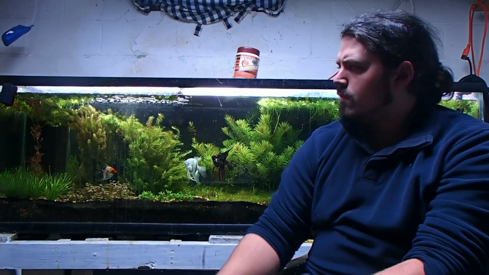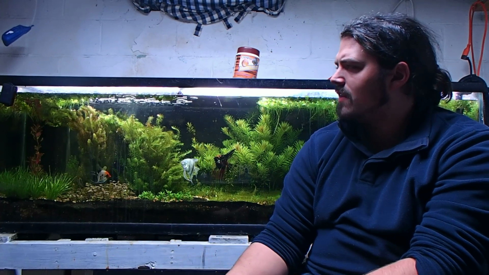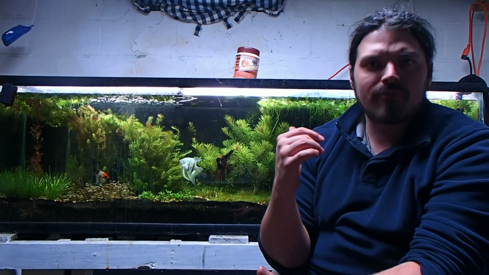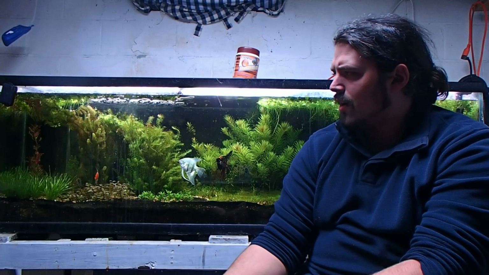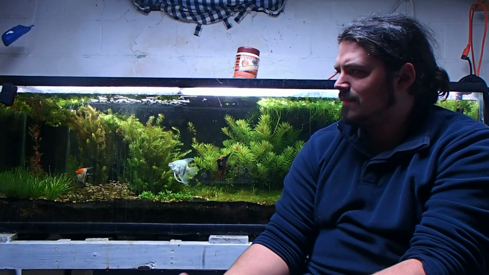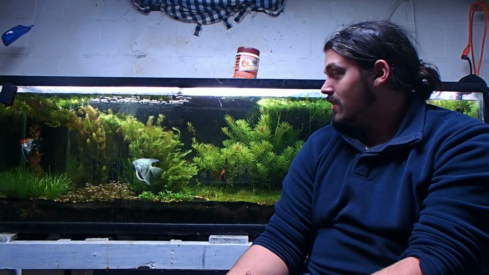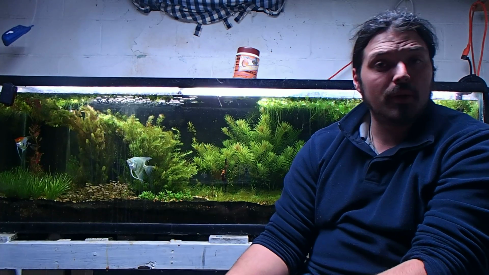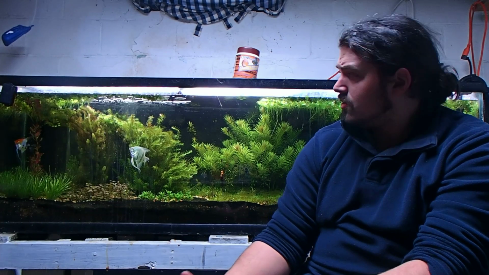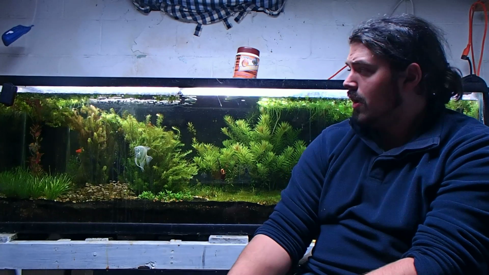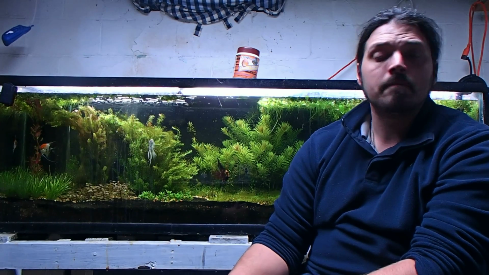So I'm at the point in my aquarium where I'm kind of at a standstill. I kind of want to add more fish in here. I really want ballast sharks again. But until I can figure this out, it's futile to introduce any new fish because everything's just going to die if the test kits are right.